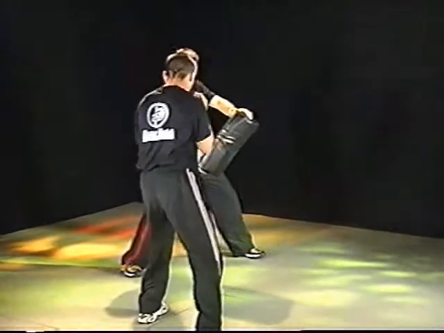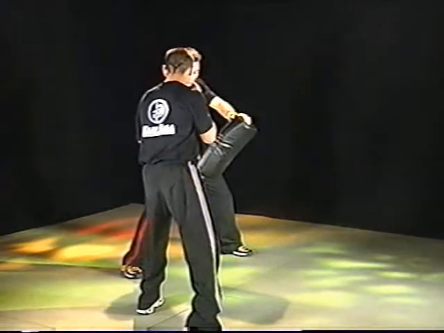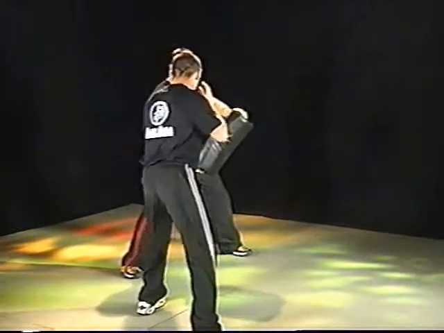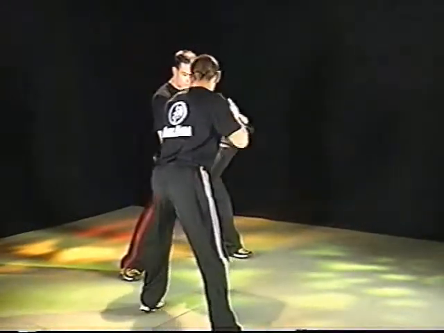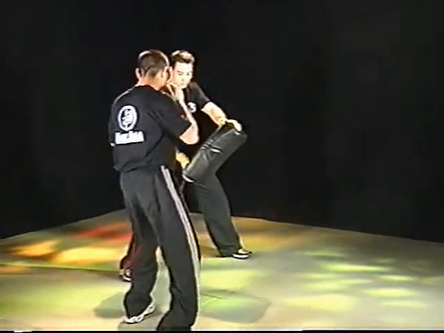Should Jared be closer to the target, he will be delivering this kick with the shin. This is a very, very hard striking surface and can be delivered to various areas on the body to cause damage.